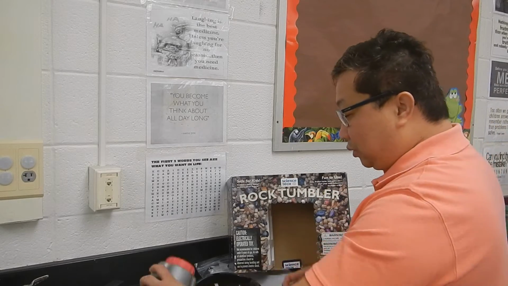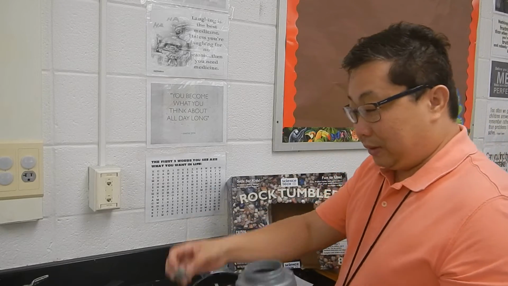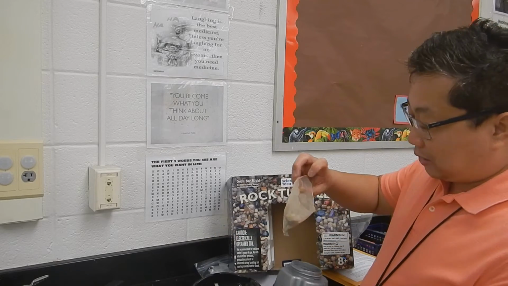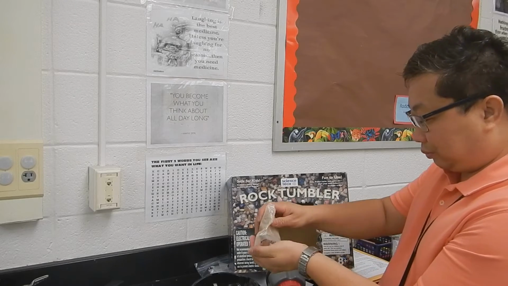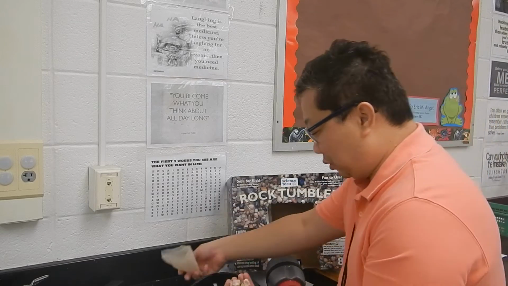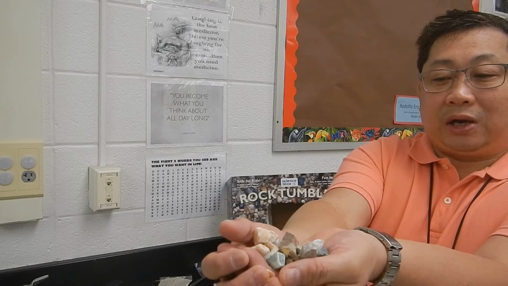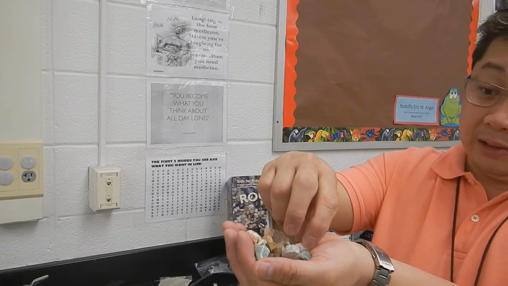To simulate those processes that happen in the river, we have this rock here, and we have these other rocks here of different colors. So I'll show them to you. Oh, I dropped one. So here they are. These are the different rocks that I'll turn into a gemstone.